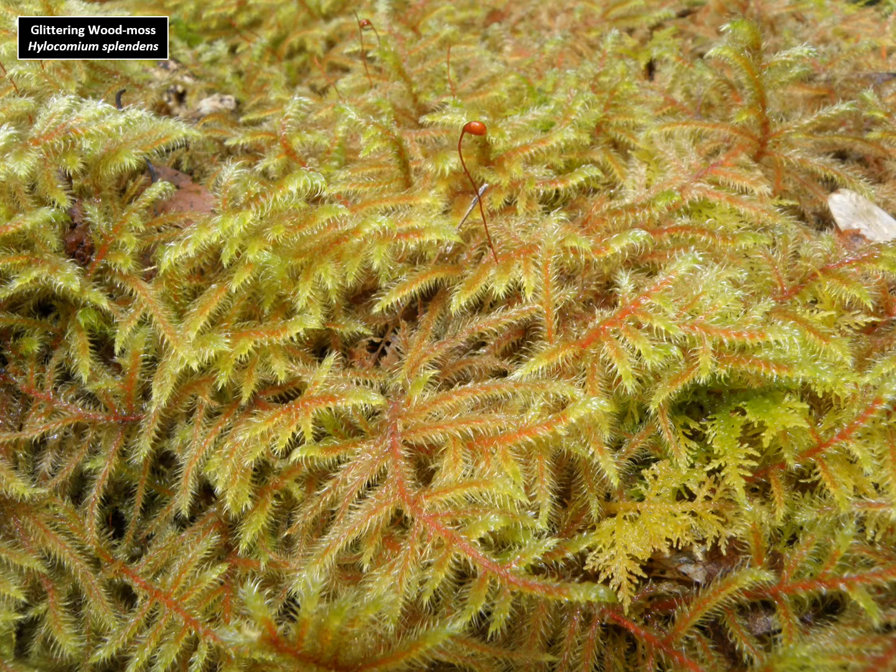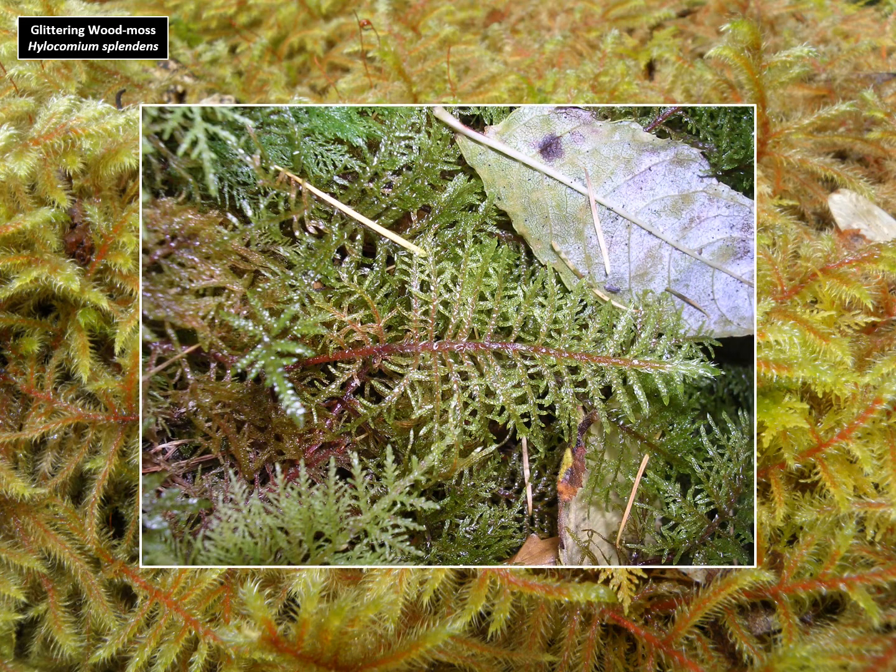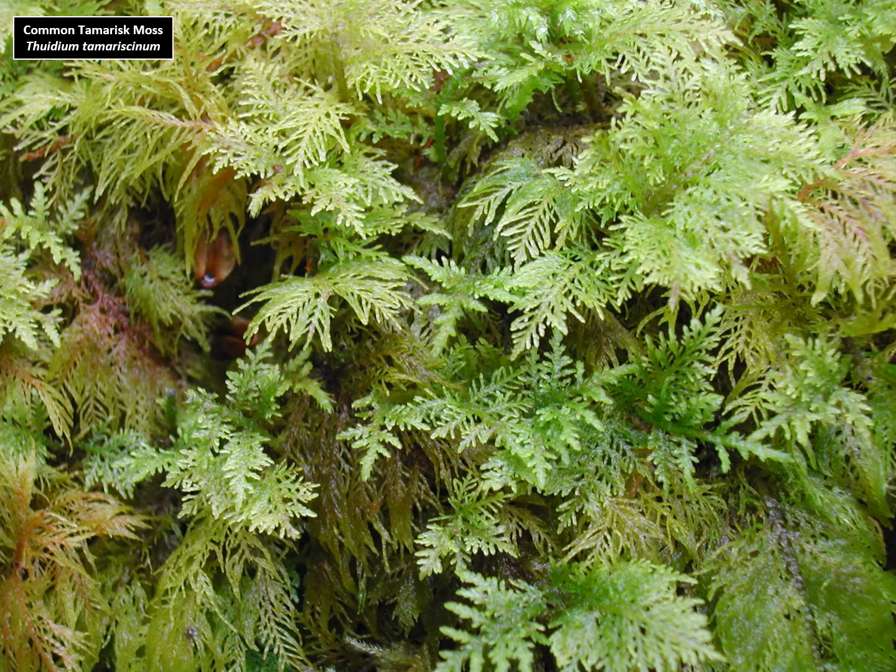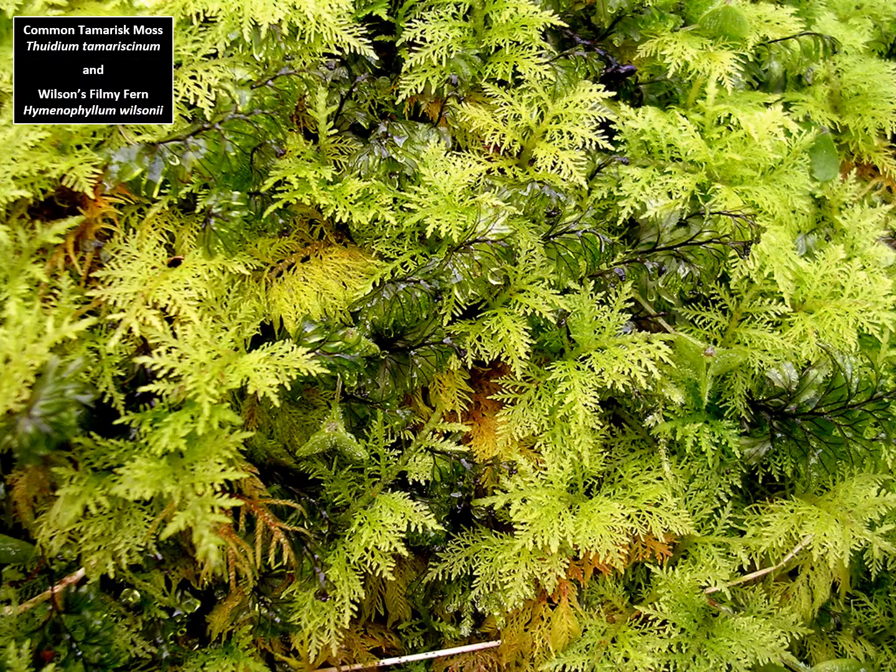The first of these fern-like mosses is Hylocomium splendens, with its conspicuous red stalks. The other is green all over, Thuidium tamariscinum, seen in 2 situations. Here, alone, except for a few bits of Hylocomium and other mosses. And here with a fern growing with it, among it in the same cushion. But the fern growing among the fern-like moss fronds is less fern-like than the moss. It is a filmy fern, Wilson's.